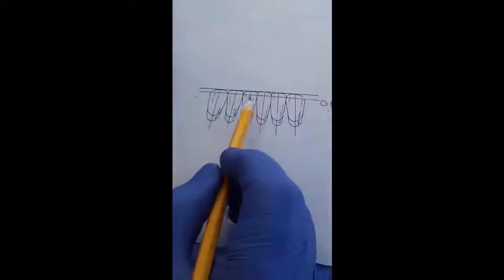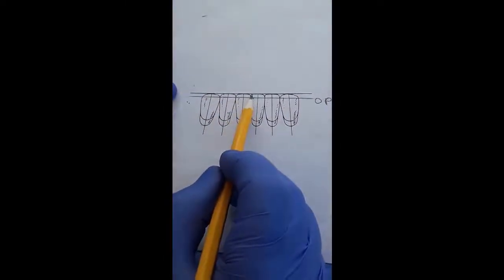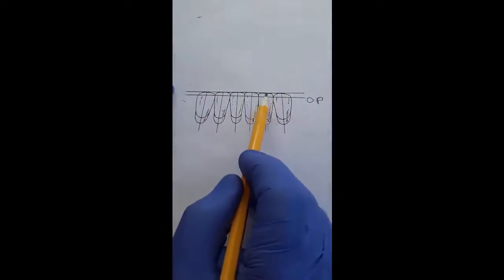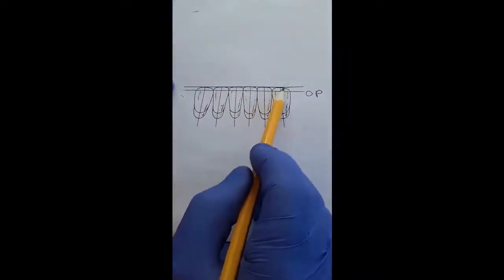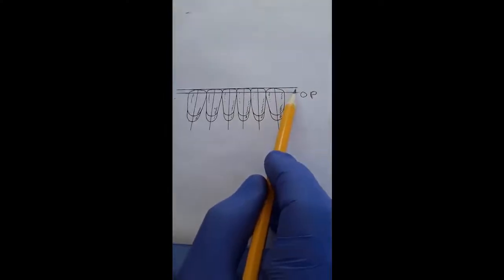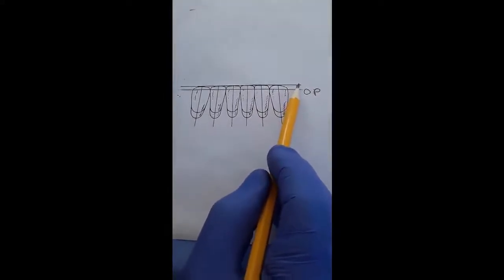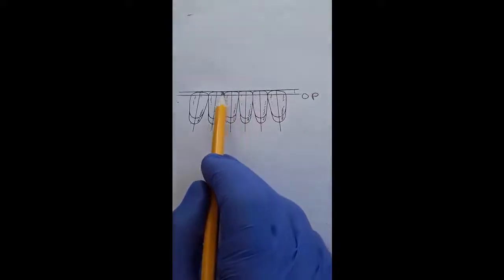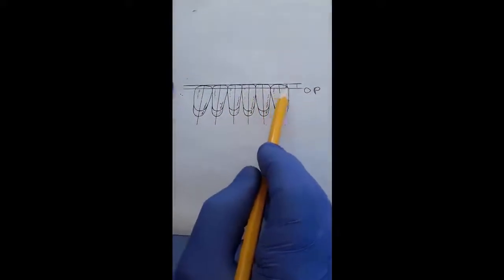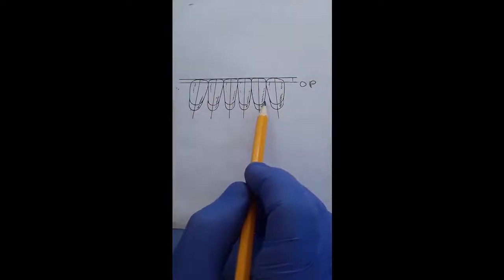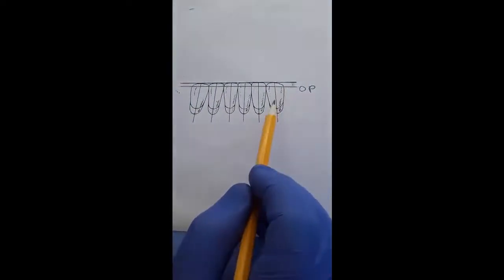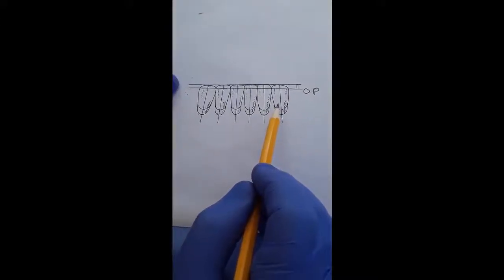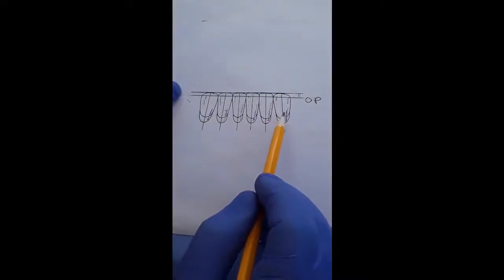Now we can observe here, when we look at the labial view, that the incisal edges of the mandibular anterior teeth will establish a horizontal plane slightly higher than the occlusal plane, and this distance from the horizontal plane of the incisal edges of the set lower mandibular teeth to the occlusal plane will provide us with the amount of overbite with the maxillary anterior teeth.